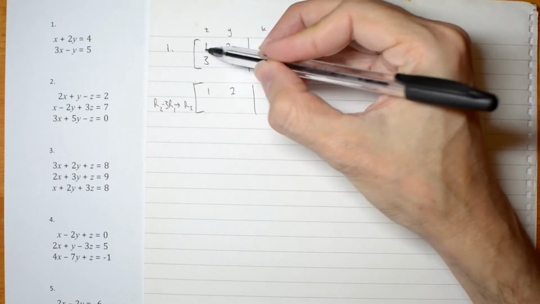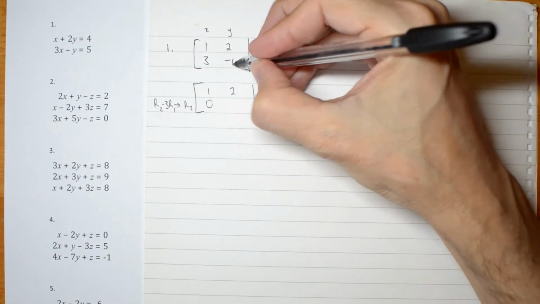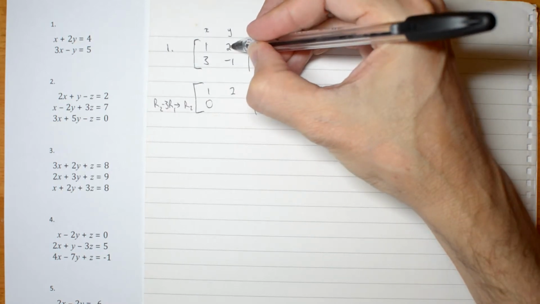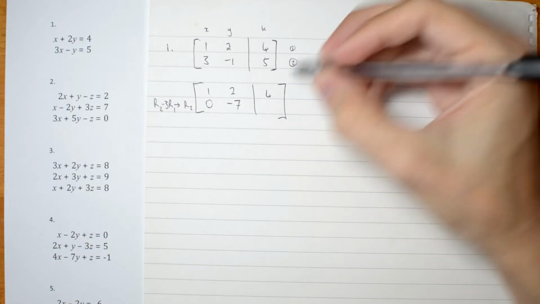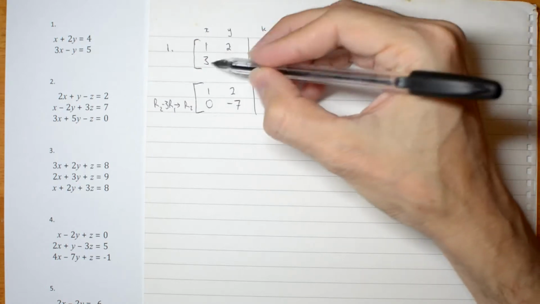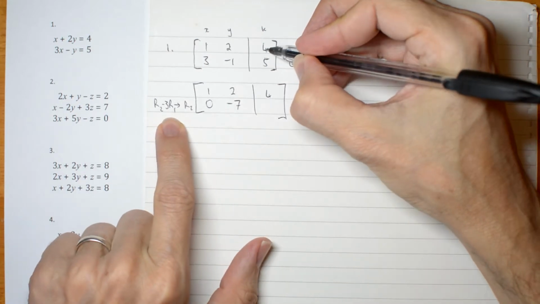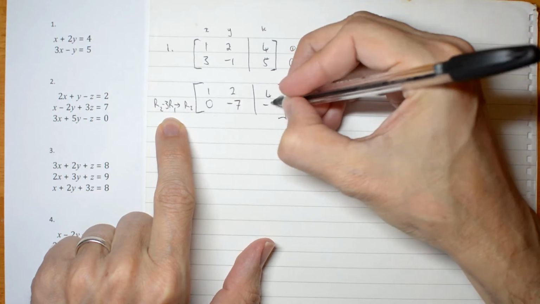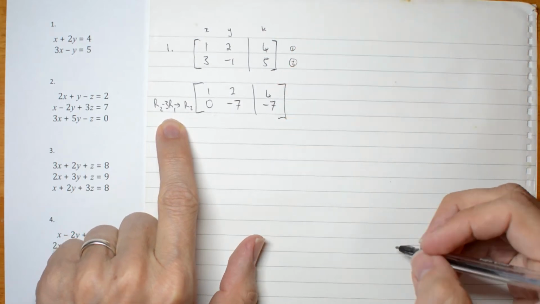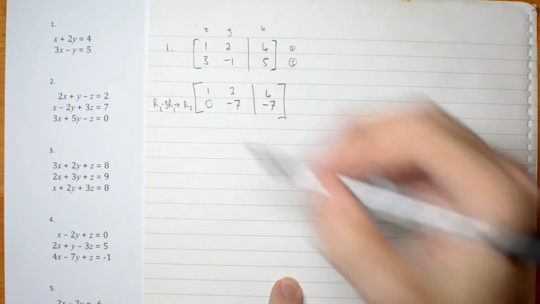So 3 minus 3 of that is 0. That's what I wanted. -1 minus 3 lots of 2 is -1 minus 6, which is -7. And 5, whatever I do over here, I have to do over here. 5 minus 3 lots of 4 is 5 minus 12, which is -7. And I can stop there because now I've got only zeros below the diagonal.